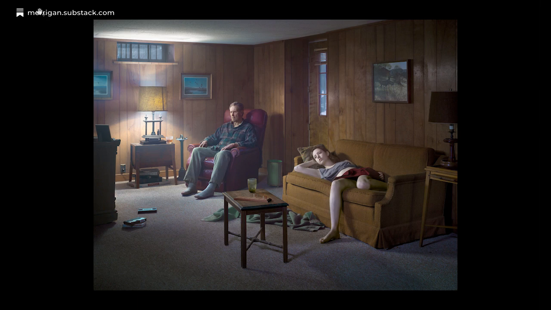But if we look closely enough, if we start to describe an image just in terms of color, tone, texture, light, we can get a lot from this image. We can talk about the oxblood leather of the armchair, which the older man is sitting in.